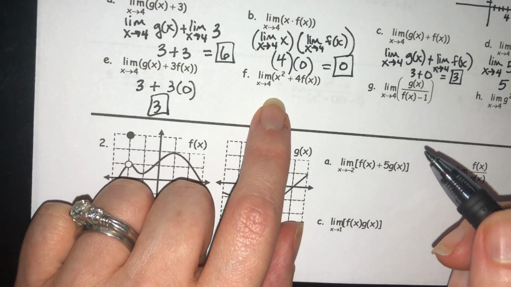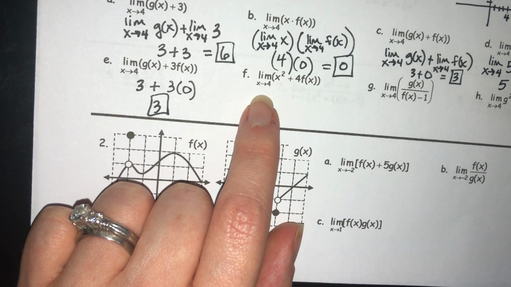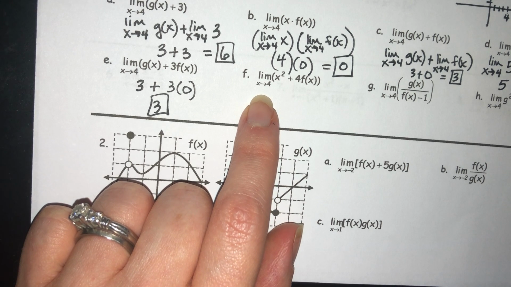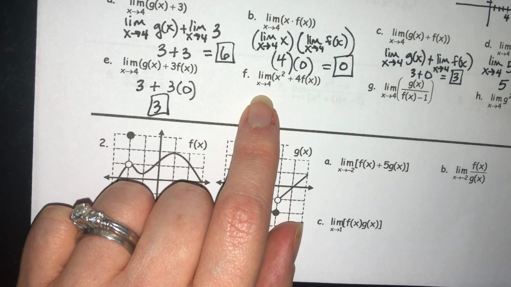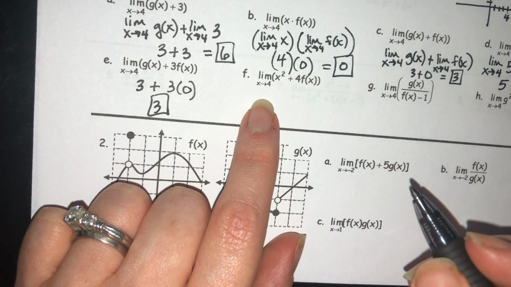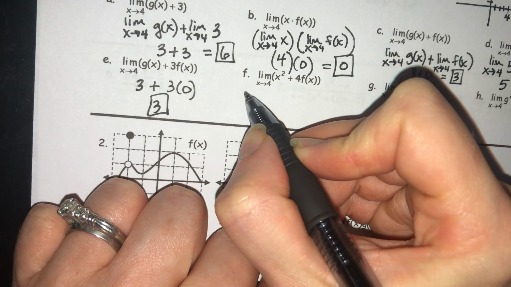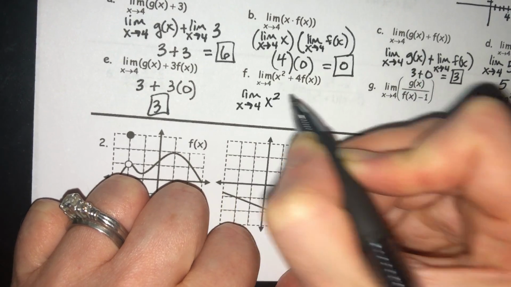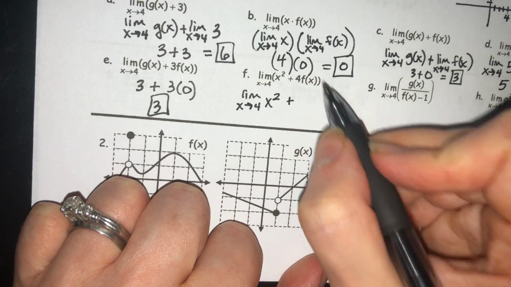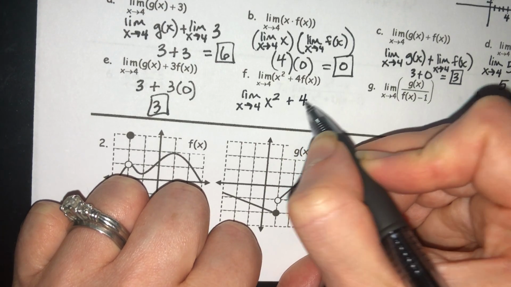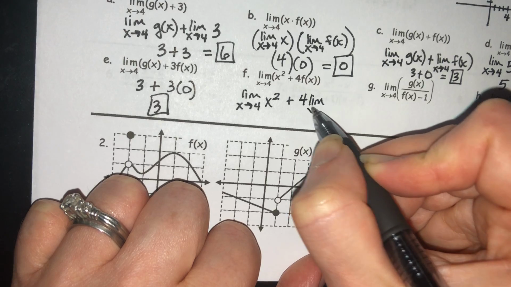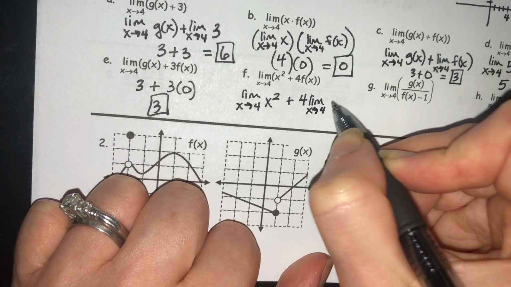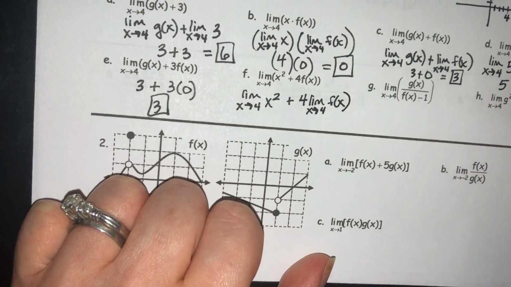All right, let's look at next one, F. The limit as x approaches 4 of the quantity x squared plus 4 times f of x. Okay, maybe I'll split this one up for you. The limit as x approaches 4 of x squared plus, remember our scalar multiple rule, we can pull that 4 out in front of the limit, do the limit first, and then multiply the answer times the 4.